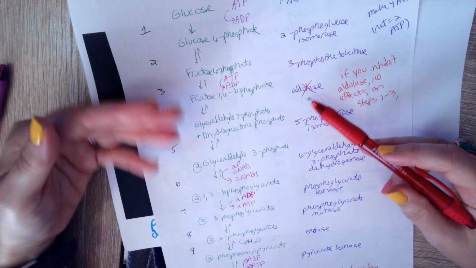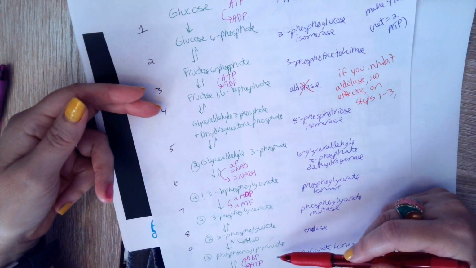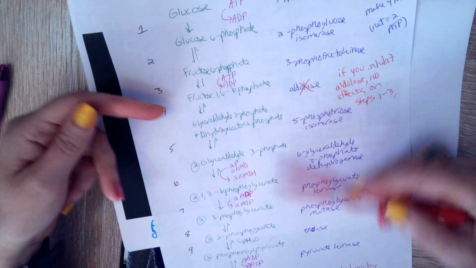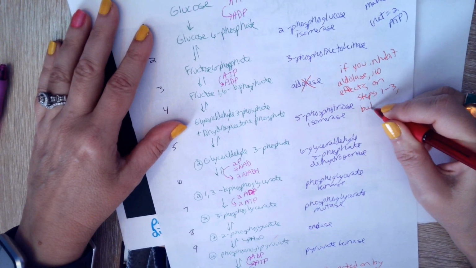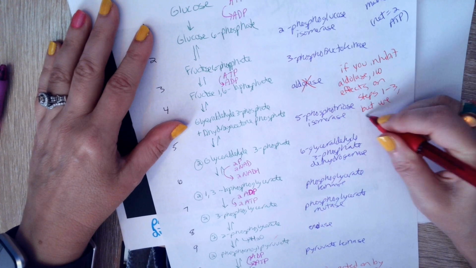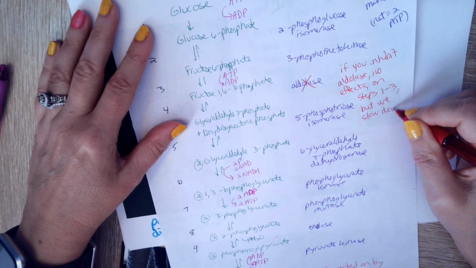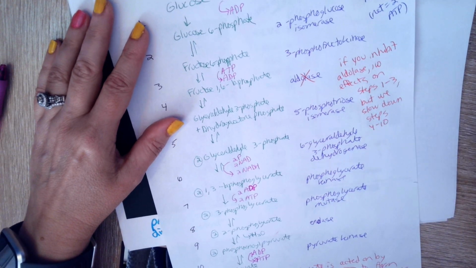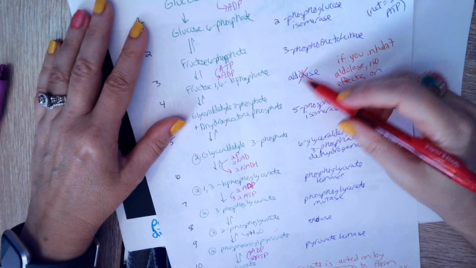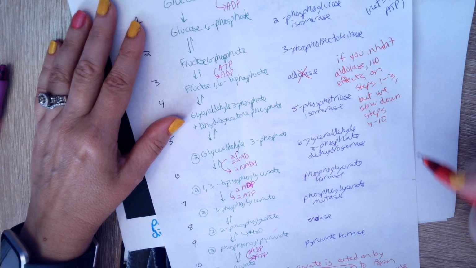We've inhibited this enzyme, so that's going to slow everything down from there until the end. So we slow down steps 4 through 10, or stop them entirely, depending on how strongly we've inhibited the aldolase.